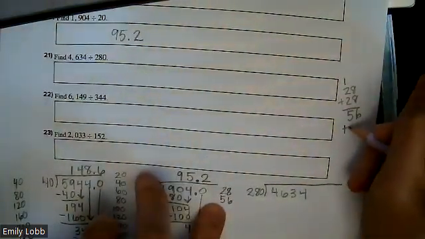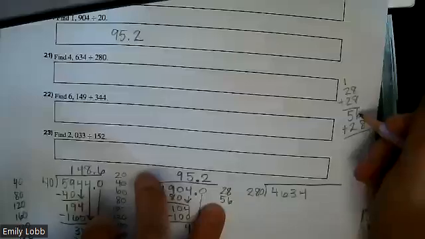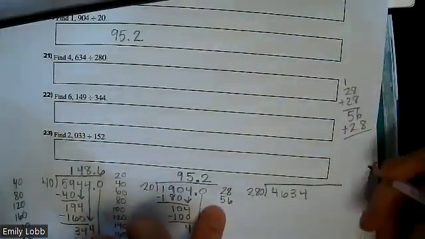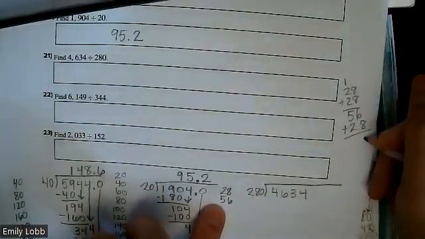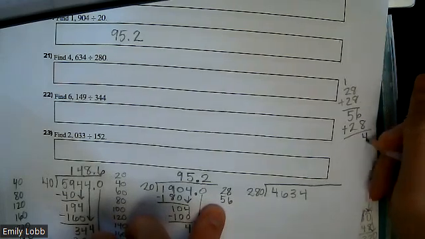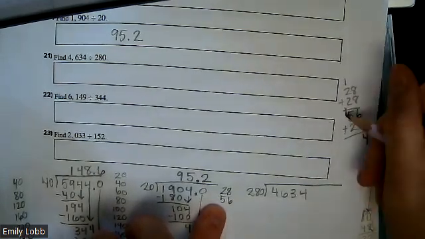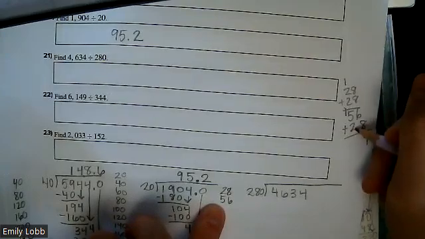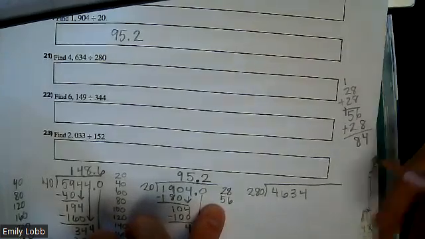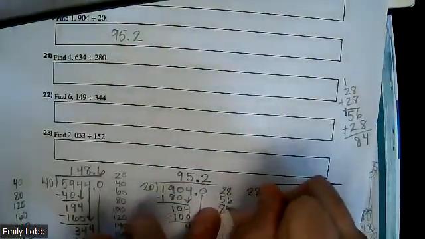Now I'm going to add another 28. Please don't talk right now. 6 plus 8 is? You all need flashcards. That's what it is. 6, 7, 8. So we're at 84 now.